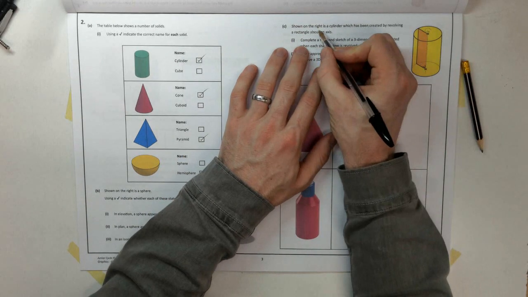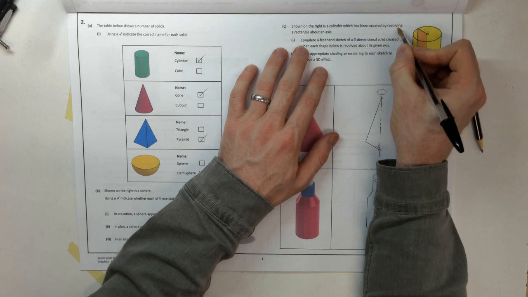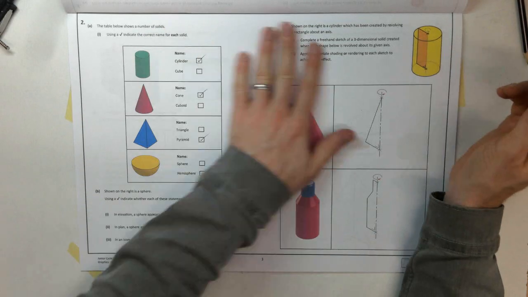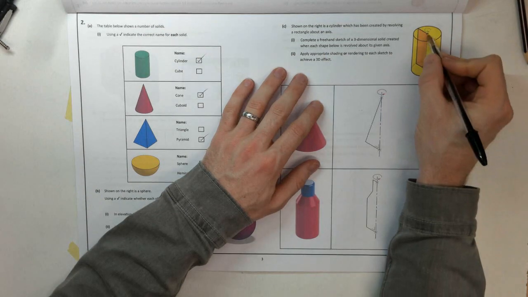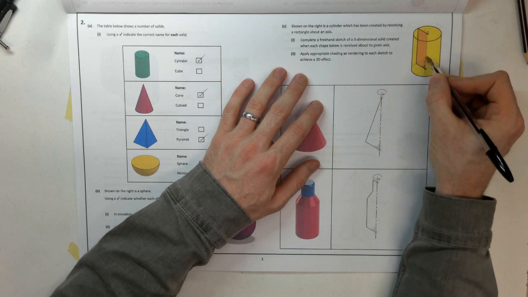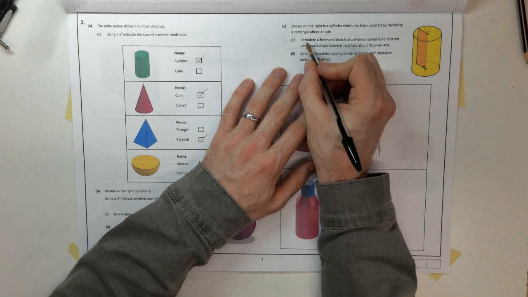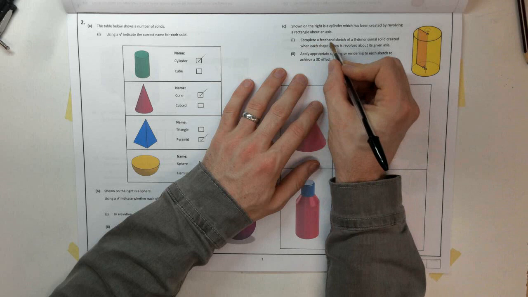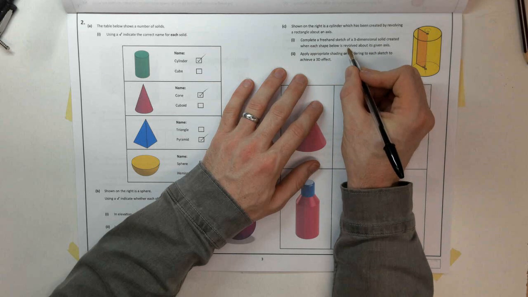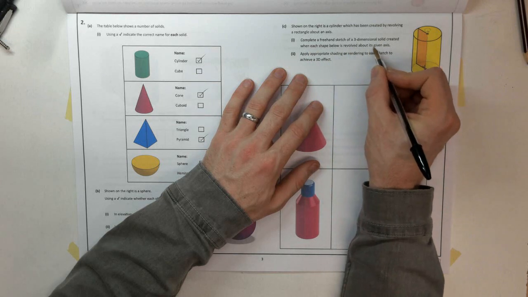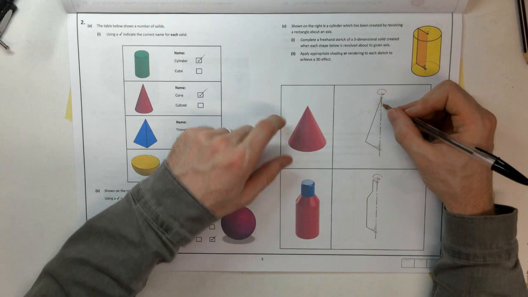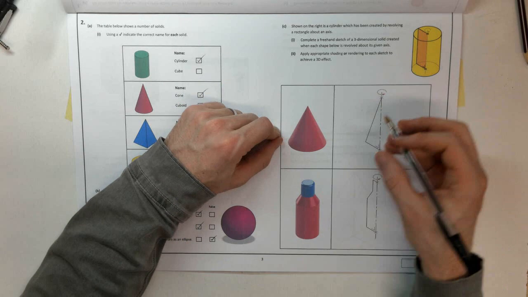Part C, shown on the right is a cylinder which has been created by revolving a rectangle about an axis. So that's something you would have done in your CAD across the junior cycle. So we've got our rectangular profile, and it's being revolved around this axis here. Complete the freehand sketch of a three-dimensional solid created when each of the shapes below is revolved about its axis. So this is the axis. They're telling us the shape is going to be a cone, so we're going to end up drawing a cone.